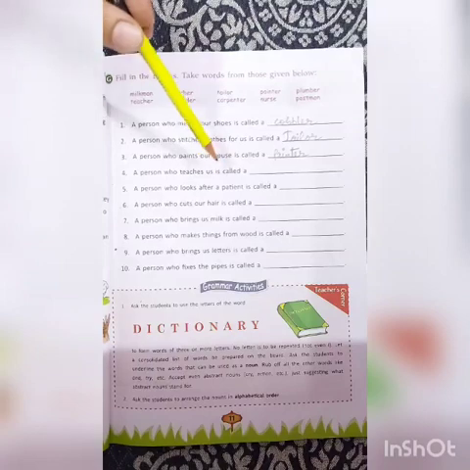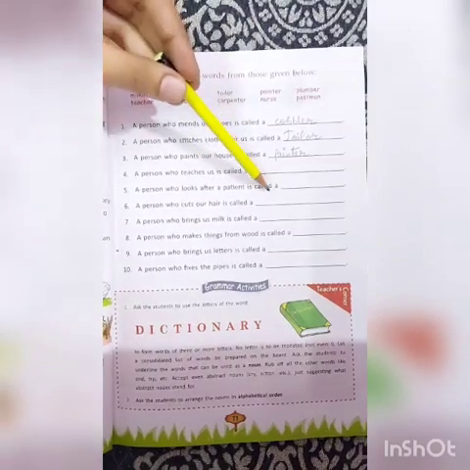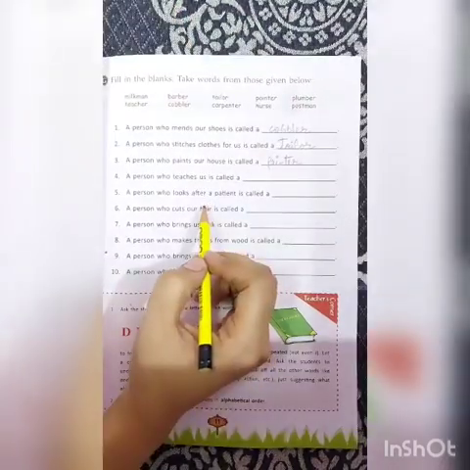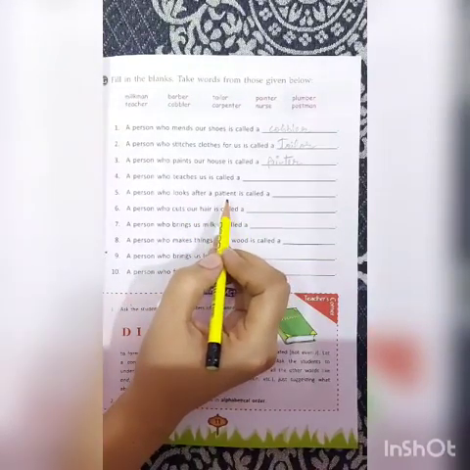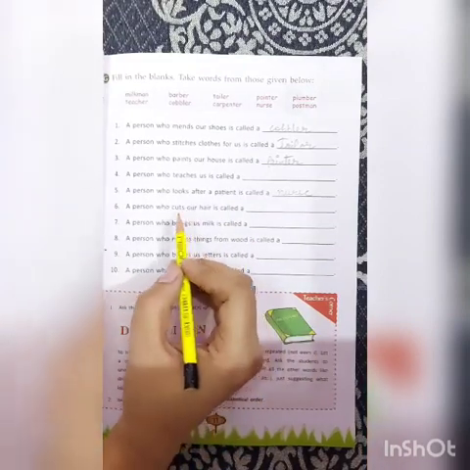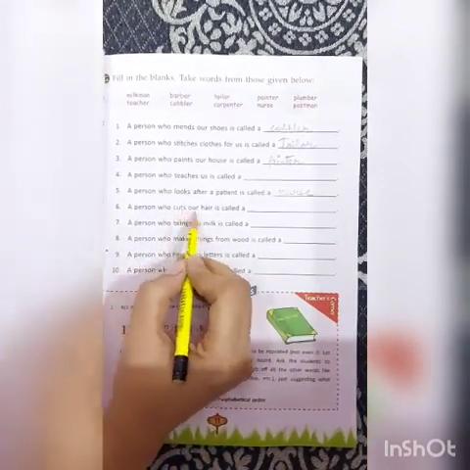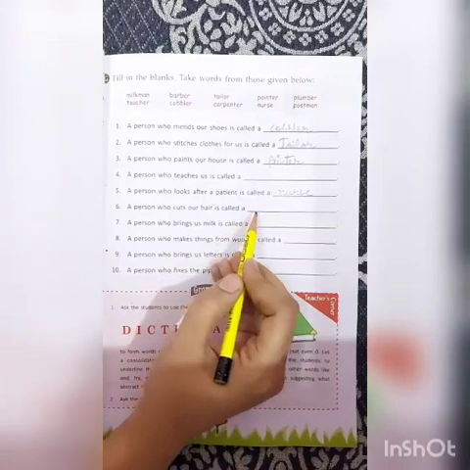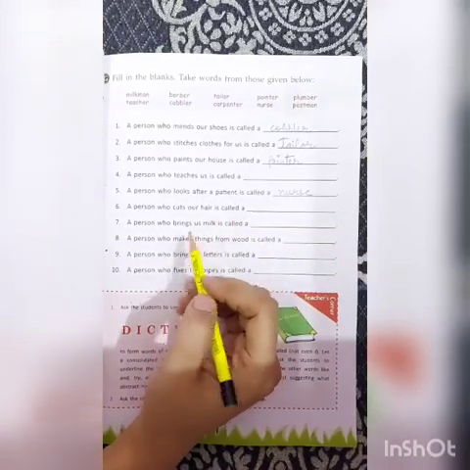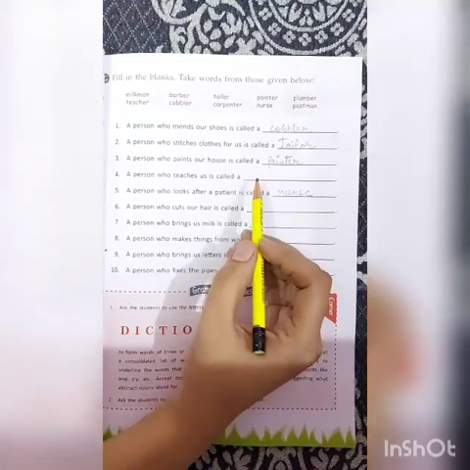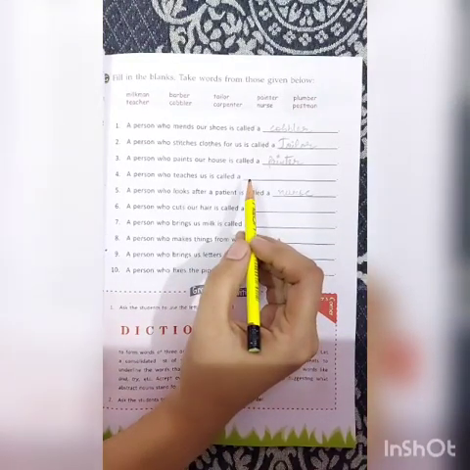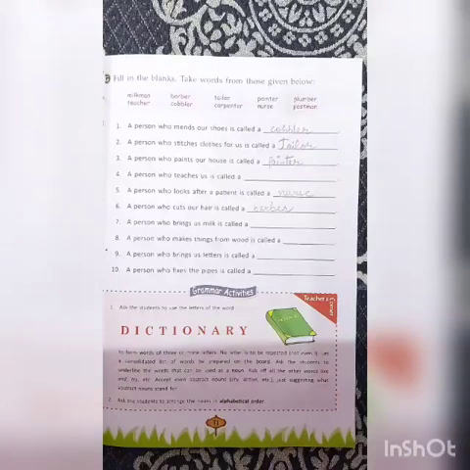A person who looks after a patient is called a dash. What do we call a person who looks after a patient? Nurse. Next, a person who cuts our hair is called a dash. So the one who gives you a haircut, what is he called? Barber. Now the rest you can do on your own.